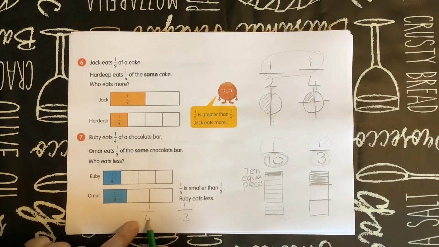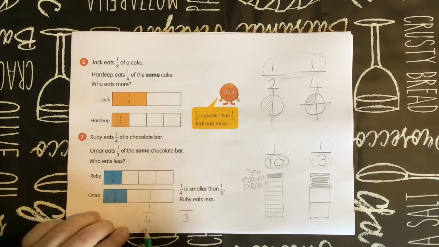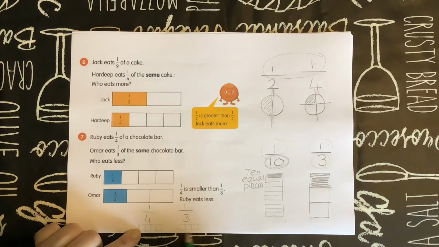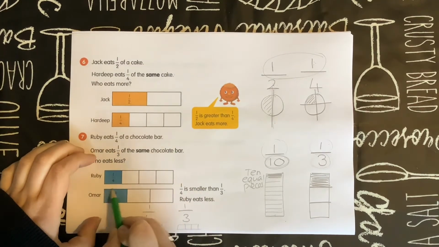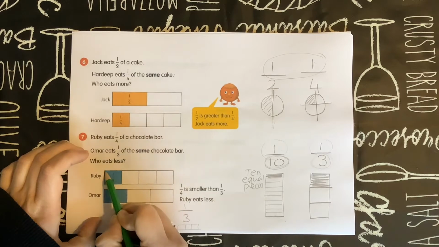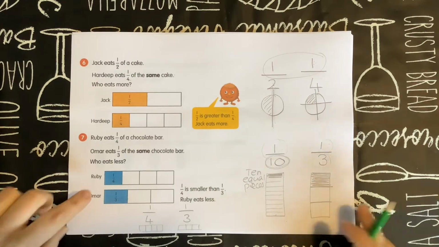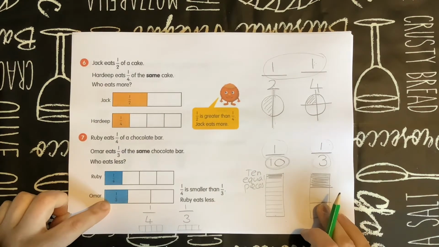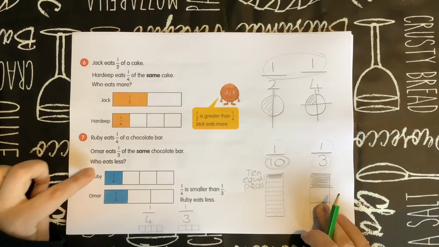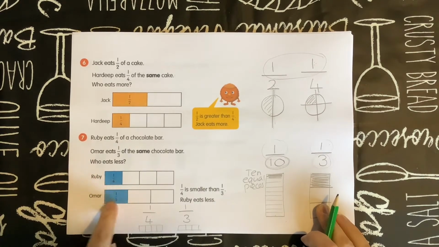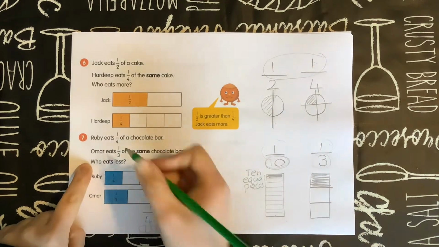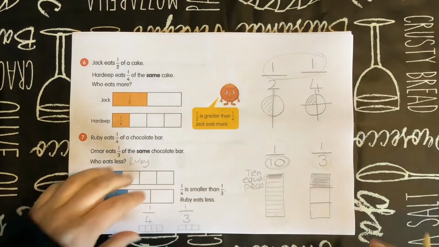Well, this chocolate bar has had to be shared into 4 pieces. And the same chocolate bar over here has only had to be shared into 3 pieces. So our piece, when it's been cut into 3, is bigger than our piece when it's been cut into 4. The whole has been cut into less pieces, which makes each piece bigger. So as a result, we know that Omar has more than Ruby and Ruby has less than Omar because Omar's part was bigger. So who eats the least? Well, Ruby eats the least.